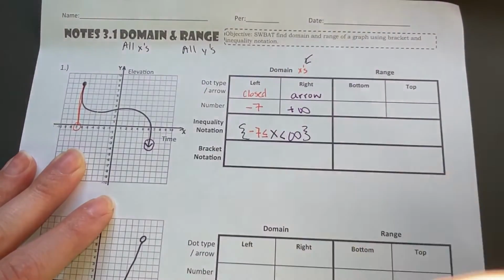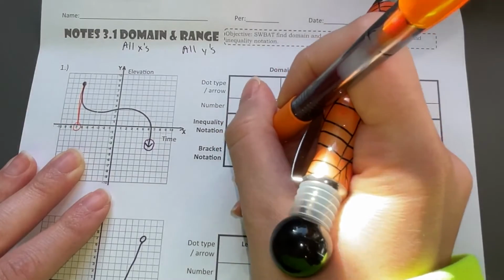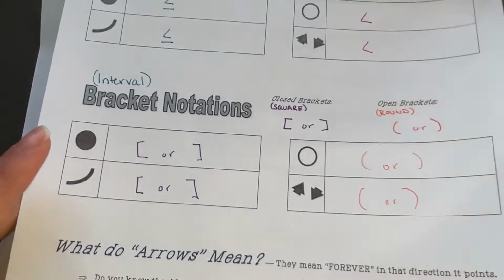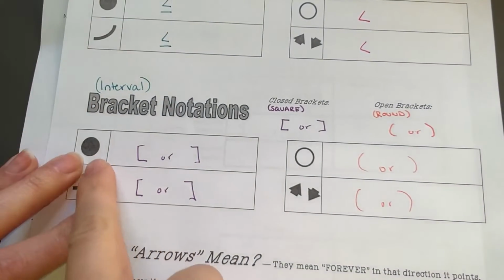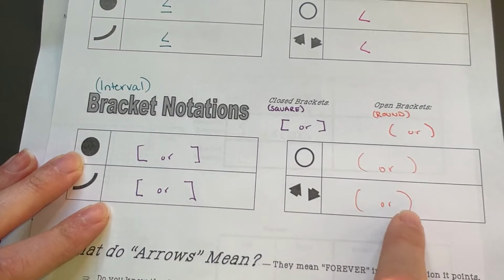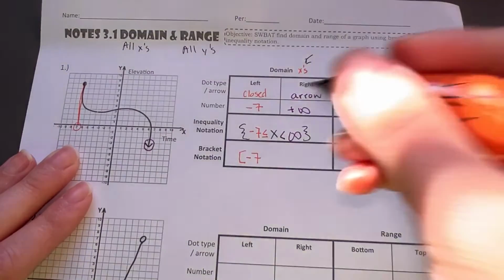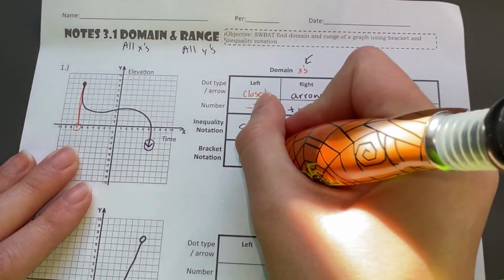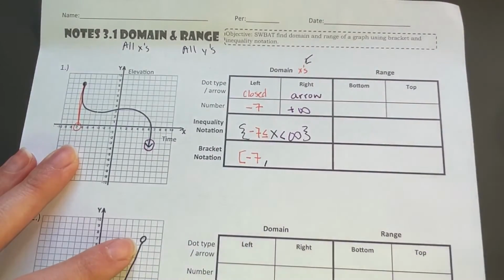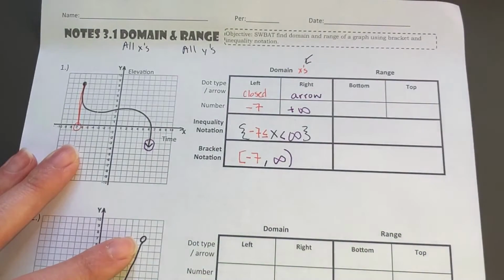For bracket notation, we're going to have a square bracket with the -7. Miss Rawolf, why do we use a square bracket? Well, from our notes the other day, we used square brackets for closed dots. And we had an arrow, so that means we're going to use a round bracket for the arrow. So this time, instead of an X, I can just put a comma. And I'm going to be nitpicky about this comma. And then I have my infinity with a round bracket.